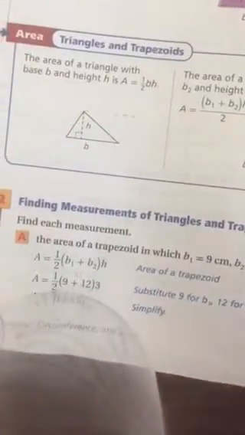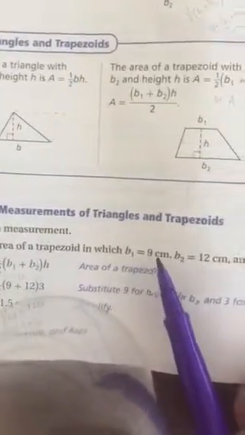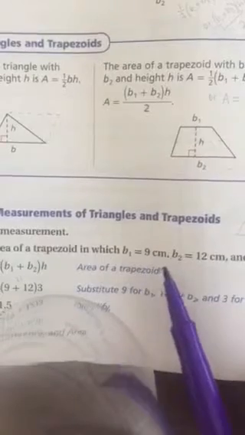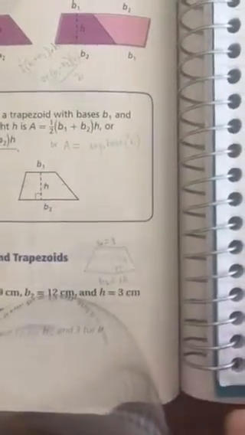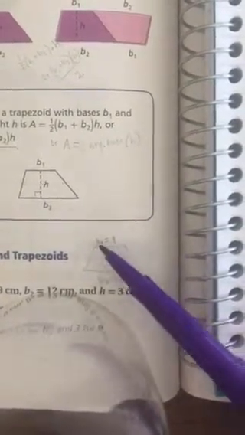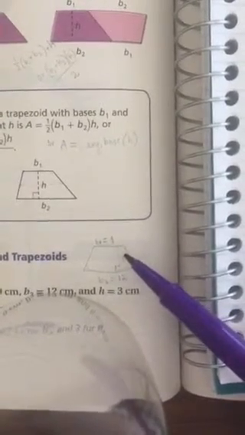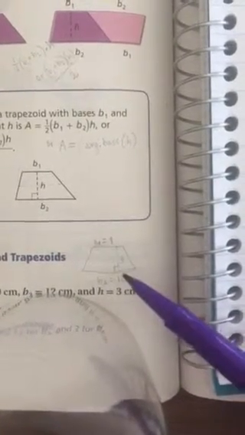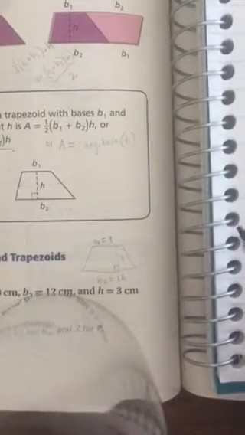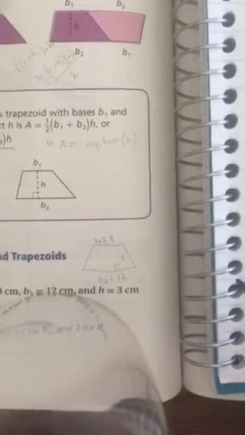Example 2A says, find each measurement. In A, we're going to find the area of a trapezoid in which base 1 is 9 centimeters, base 2 is 12 centimeters, and the height is 3. So hopefully you can see this okay. I drew it in. And we have base 1 is 9, base 2 is 12, and the height is 3. Our height is great. We don't need to do anything with it. But remember, this is not the correct base. This is not the correct base. We have to find the average base. So that's 1/2 of 9 plus 12, or 9 plus 12 divided by 2.